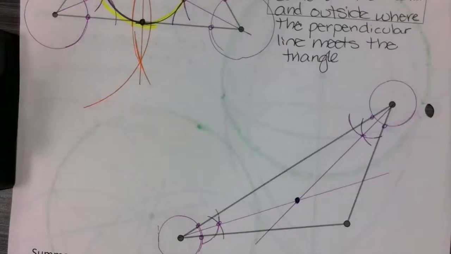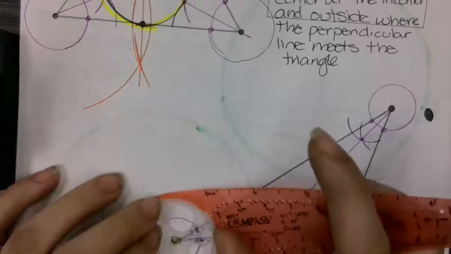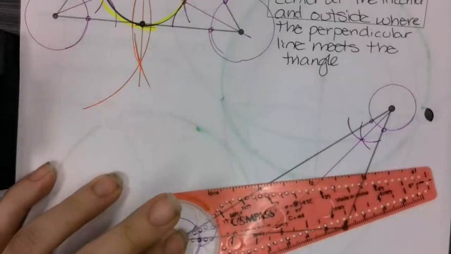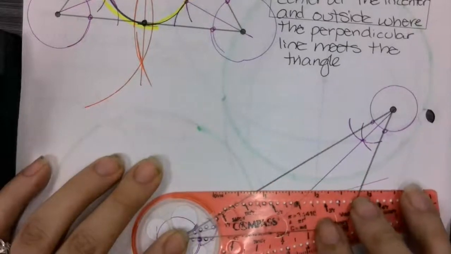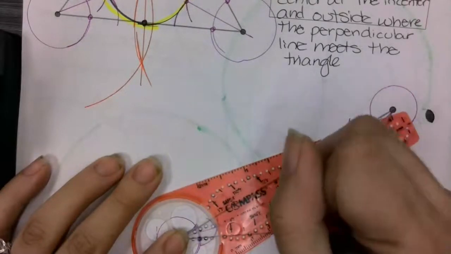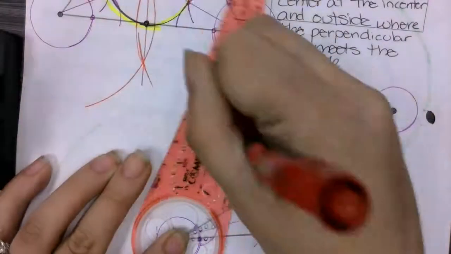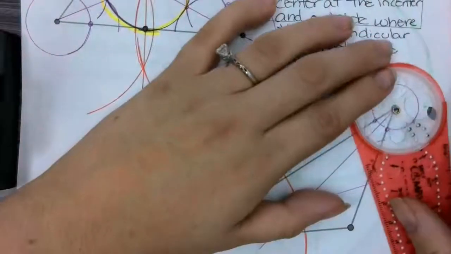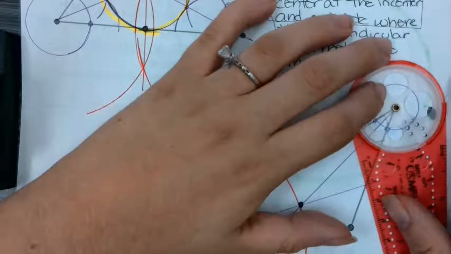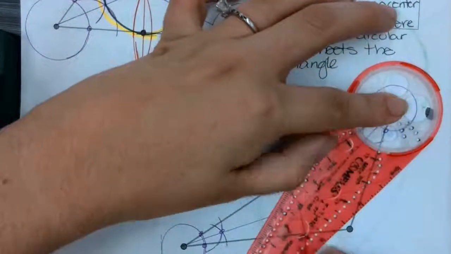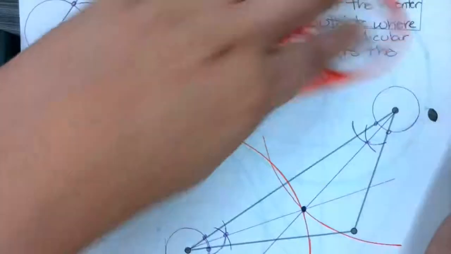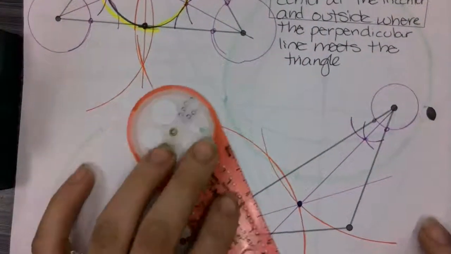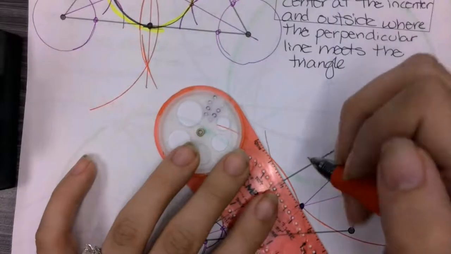Then I'm going to do my perpendicular bisectors. So I center at the corner and I circle through the point. And then where the two edges cross, I draw my line through.